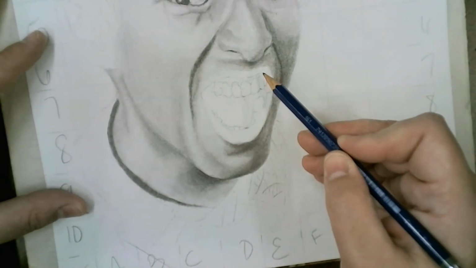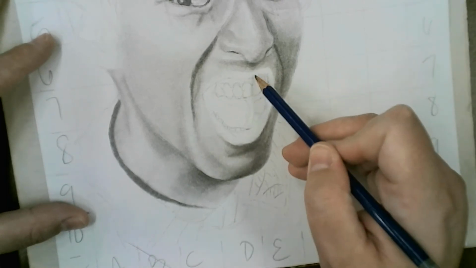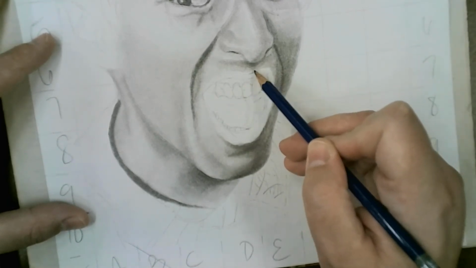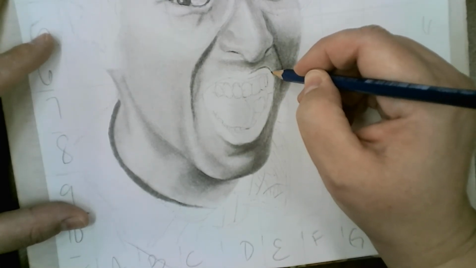And I'm keeping in mind that the top lip on the right is darker than the one on the left, and it's darker than his skin. So I'm going to try to get a clean edge that's slightly darker than skin.